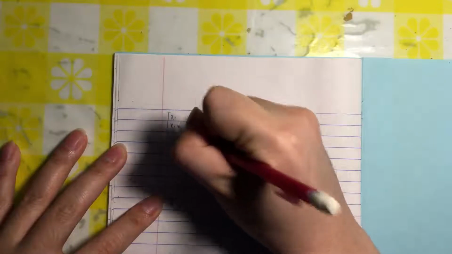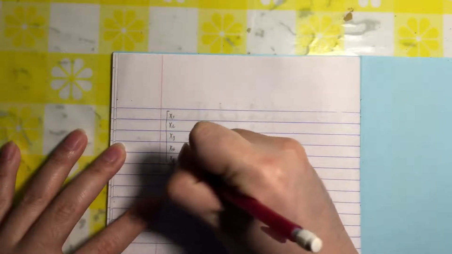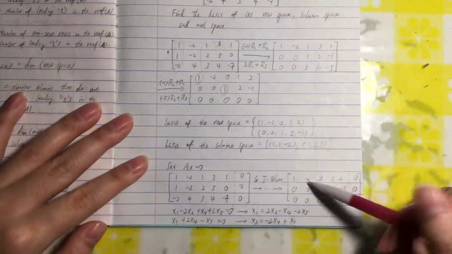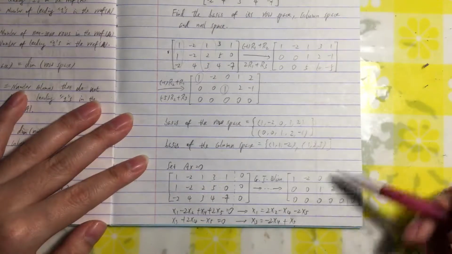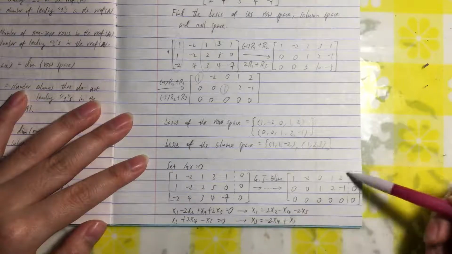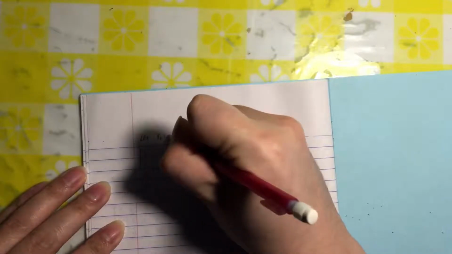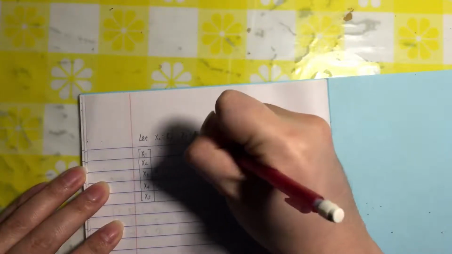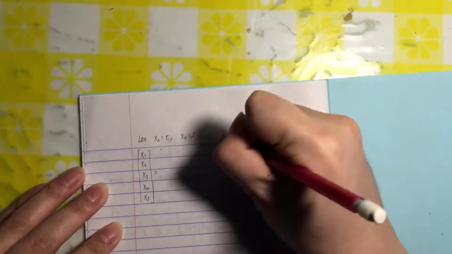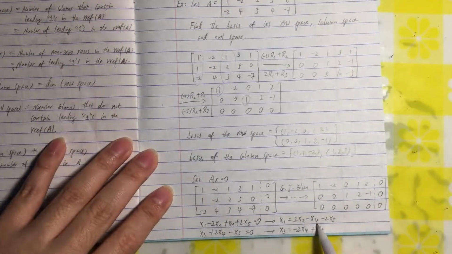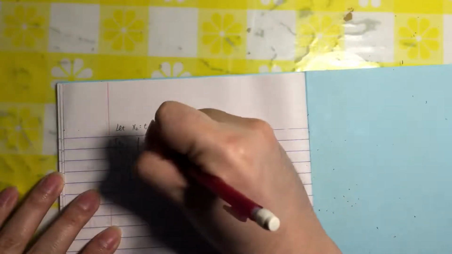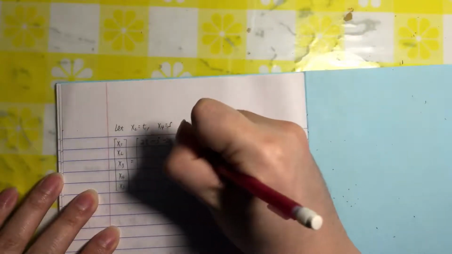Next, put S1, S2, S3, S4, S5 in columns. Since S2, S4, S5 are free variables, we pick a parameter for each. Let S2 equal T, let S4 equal S, let S5 equal R. Here, S1 is 2S2 minus S4 minus 2S5, which is 2T minus S minus 2R.